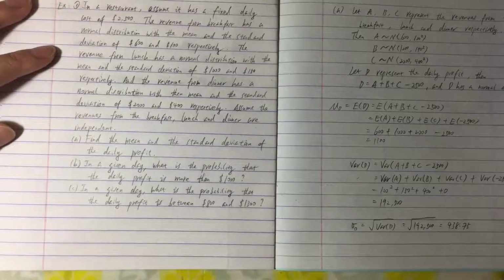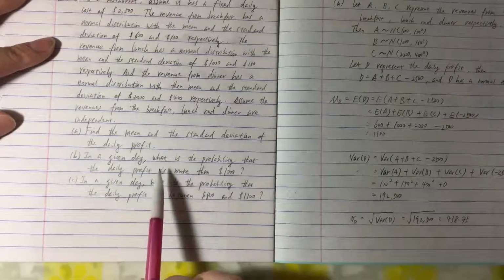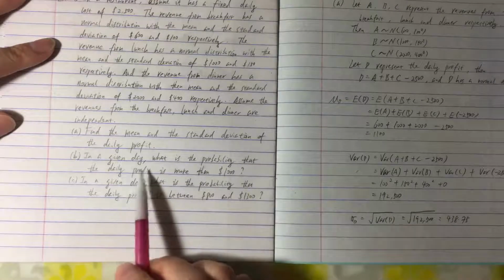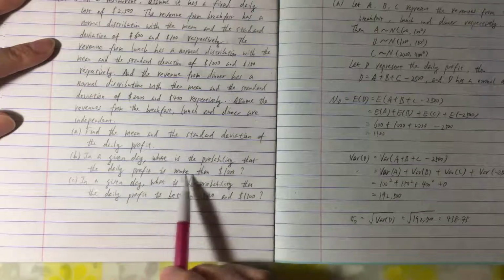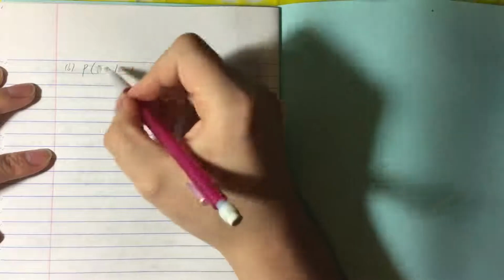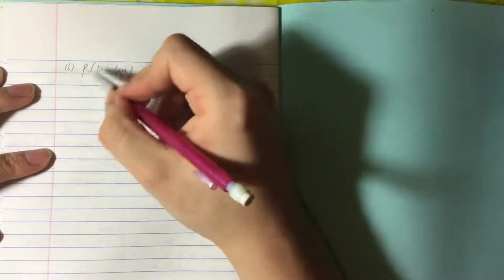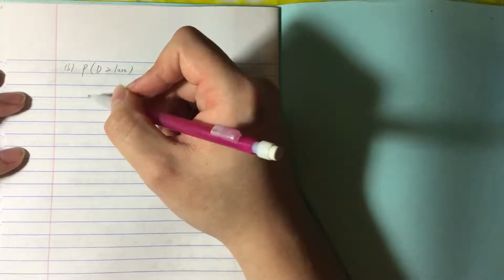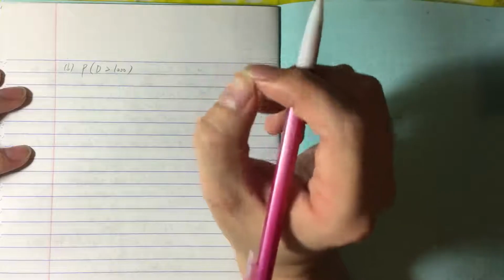Part B. In a given day, what's the probability that the daily profit is more than $1,000? So in part B, we're looking for the probability that in a given day, the daily profit is more than $1,000. Since D has a normal distribution, we can change D to the standard normal distribution. Then use the table, use the standard CDF to find the probabilities.